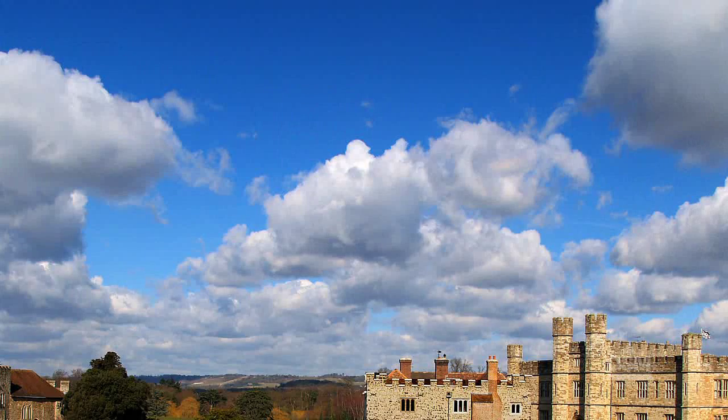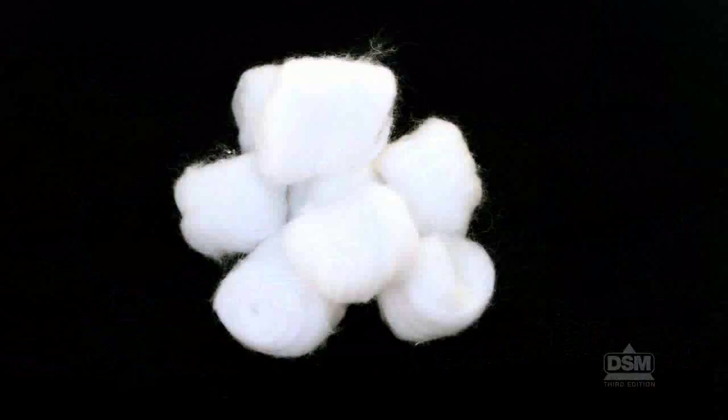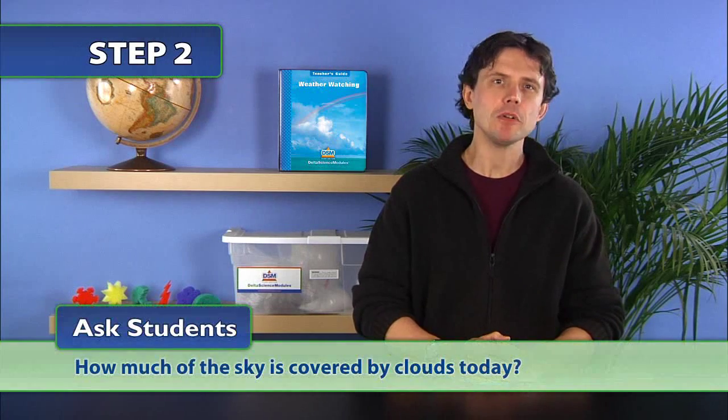To begin Session 1, bring students outdoors and ask them to describe what clouds look like and how they move. Answers will vary depending on the sky conditions that day. The clouds may look like cotton balls, cotton candy, whipped cream, soap suds, or fluffy pillows. Students should note that all clouds drift slowly across the sky. Ask students, how much of the sky is covered by clouds today? Again, answers will vary depending on the weather.